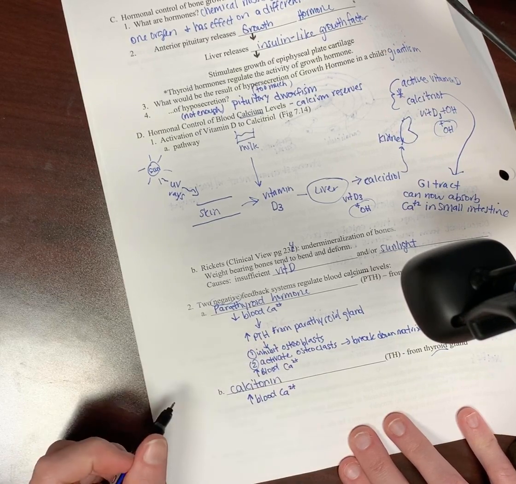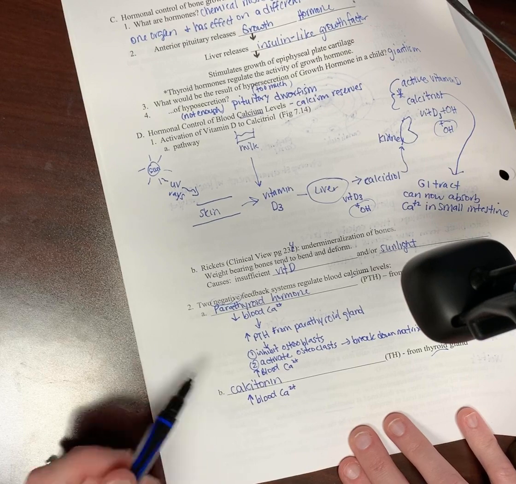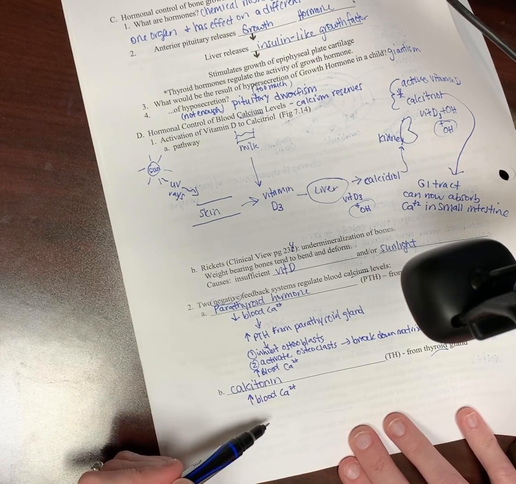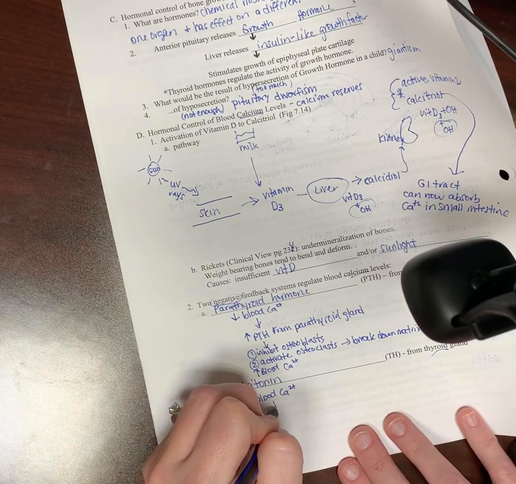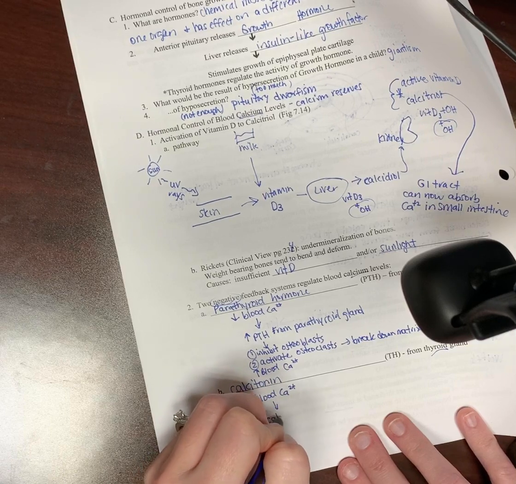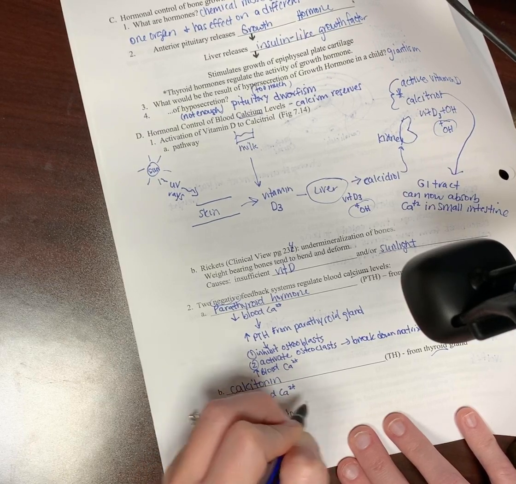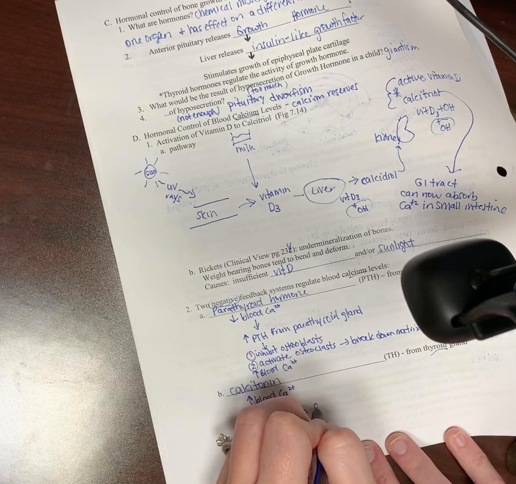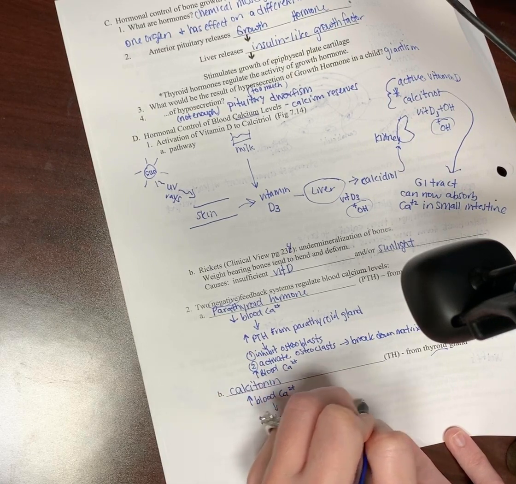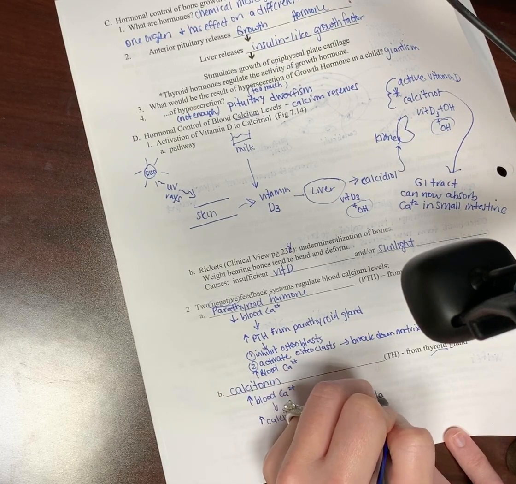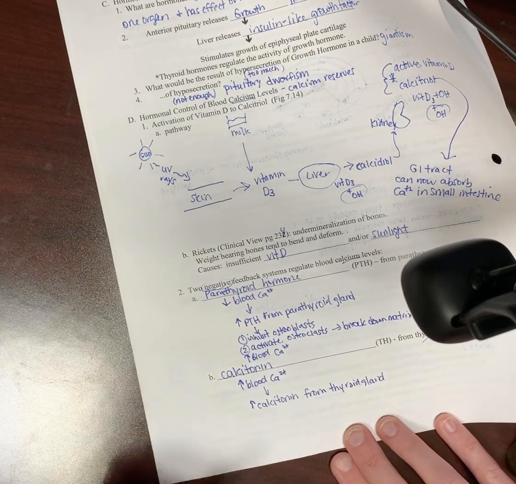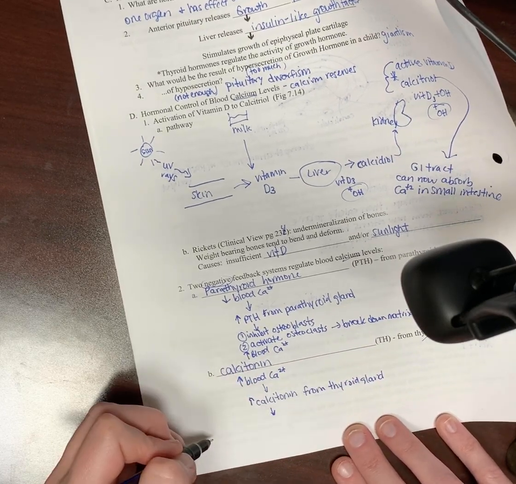So you don't want too much, you don't want too little. This is how they work together. So if you have an increase in blood calcium levels, that's going to cause an increase in calcitonin secretion. And that comes from the thyroid gland. And it is the opposite of parathyroid hormone.